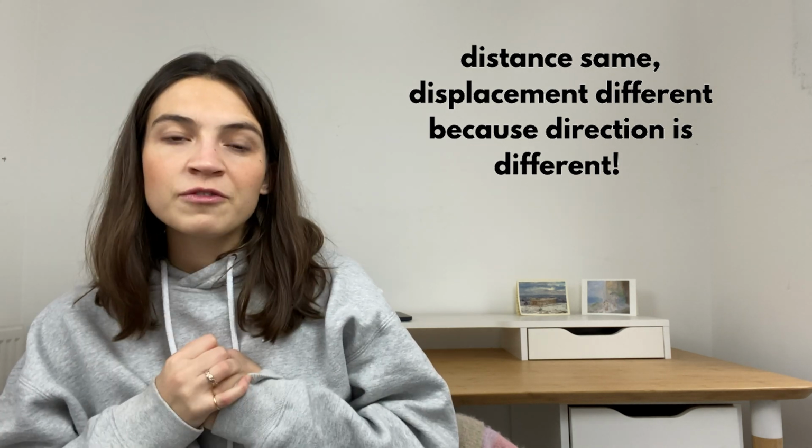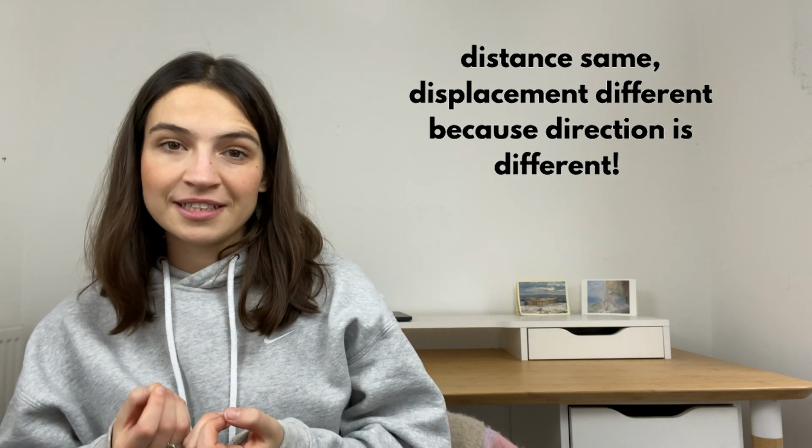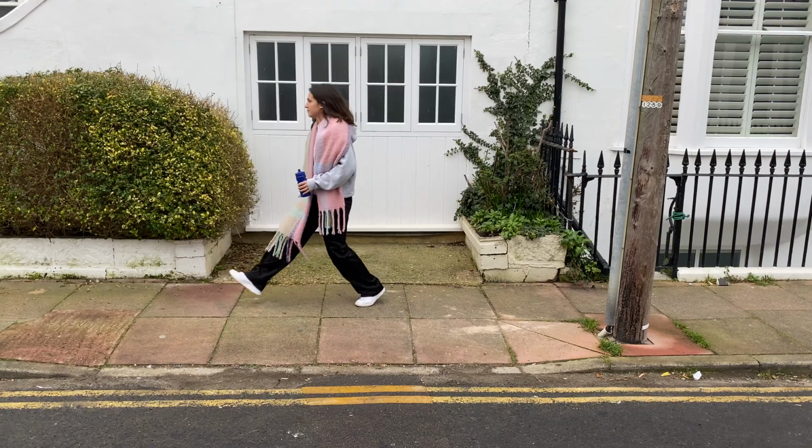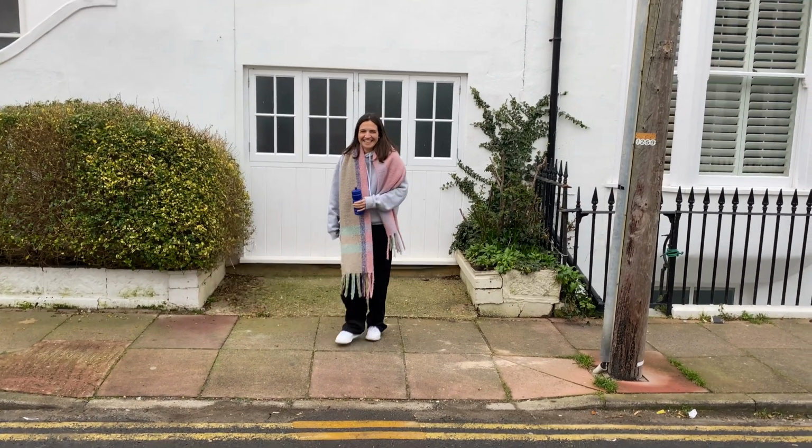That's because one of me had walked that distance to the right and the other had walked that distance but to the left. And in the final clip, my total distance was 2 meters, but my displacement was 0. I was right back where I had started, so I had travelled nowhere in a given direction. So displacement is the vector BFF to distance my scalar.